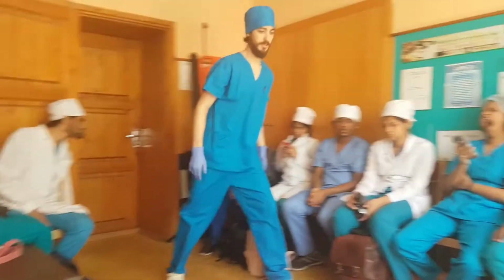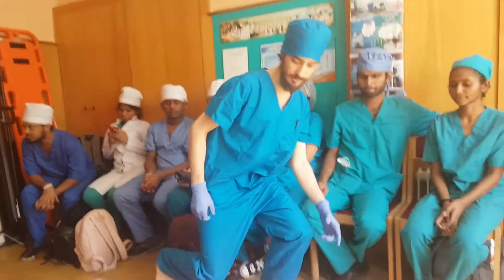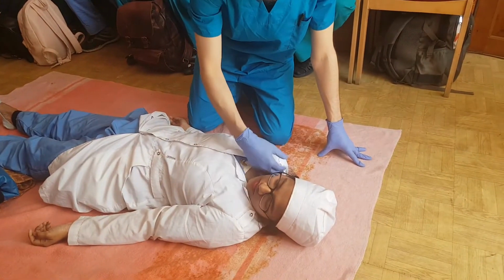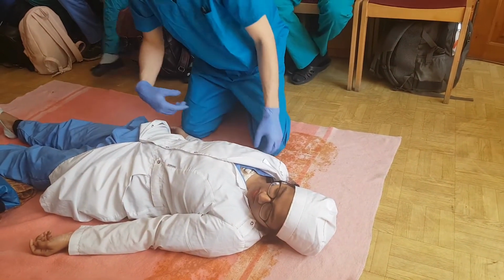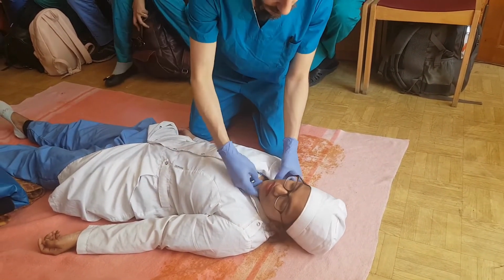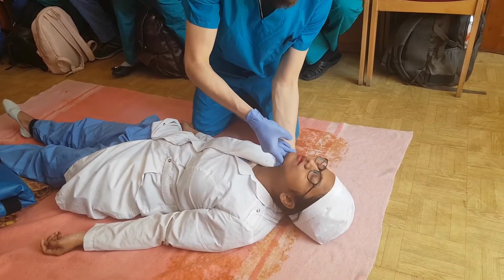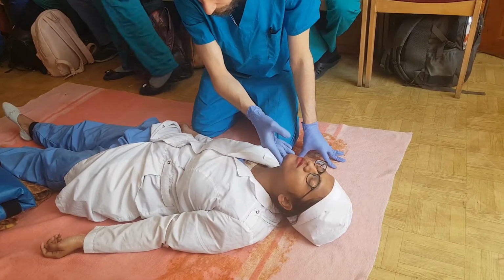So in a scene of action, it's important to first check the consciousness of the patient. Hello. If the patient doesn't respond, check the vital signs. First, put the chin up and see if respiration is present.